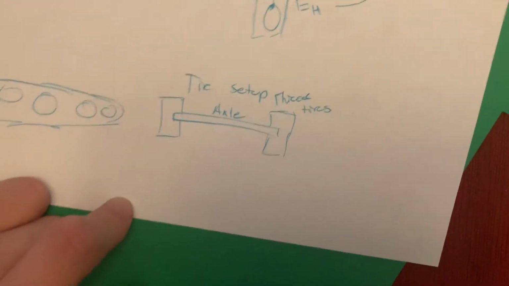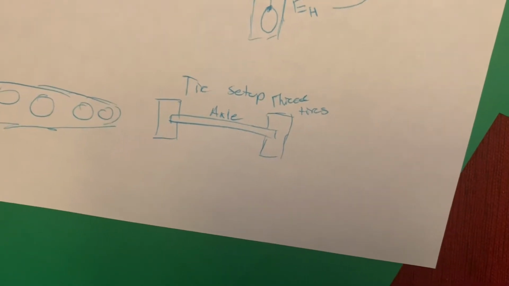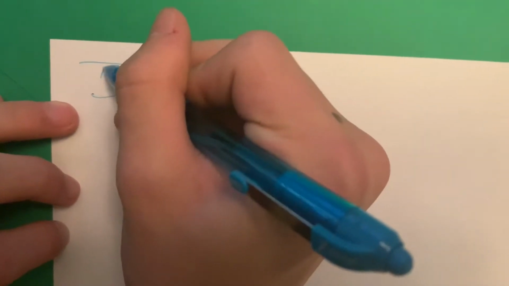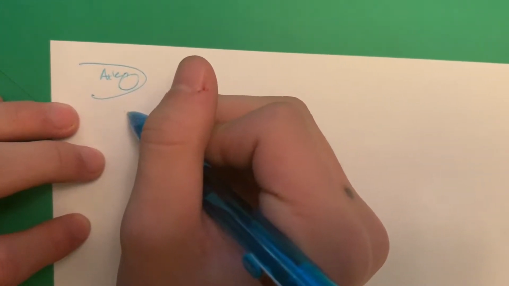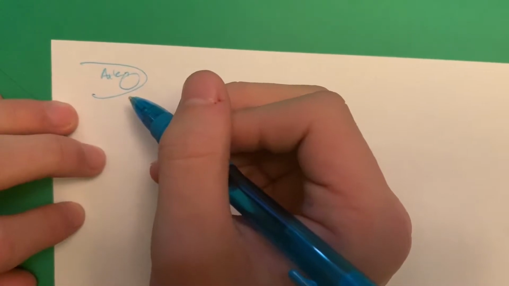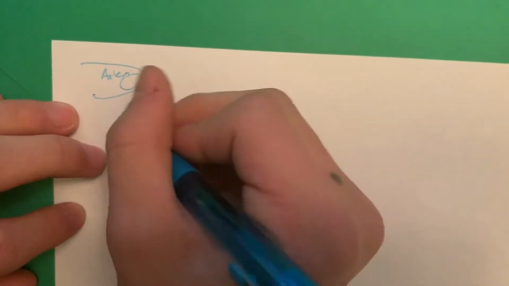Alright, so the axle is connected to the belt that is connected to the cylinders, so that way the cylinder's energy can be transferred into the axle. So as the axle spins and spins, since it's connected to the wheels, it causes the wheels to spin and spin.